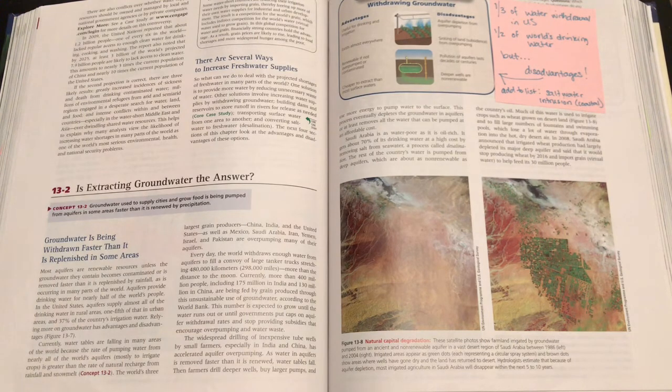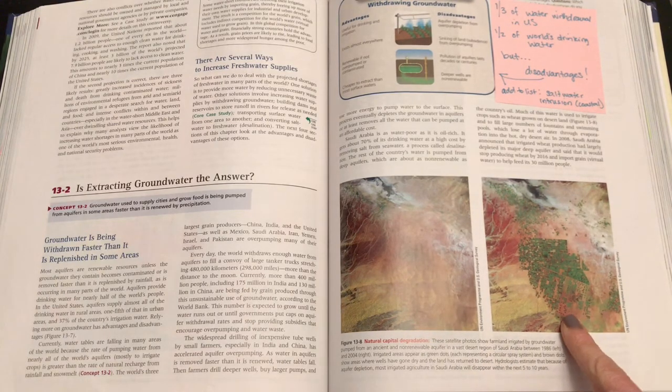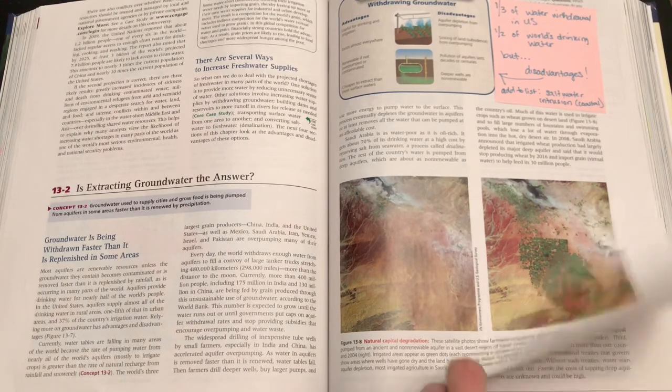And we can see how withdrawing groundwater has had effects on very arid areas such as the desert in Saudi Arabia. And you can see all of these little green circles right down here. Those are due to center pivot irrigation systems.